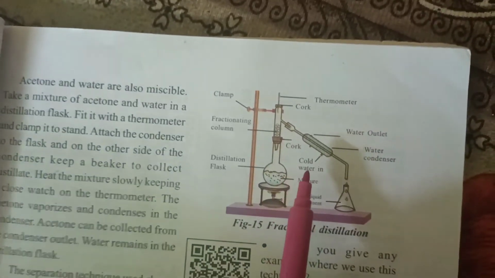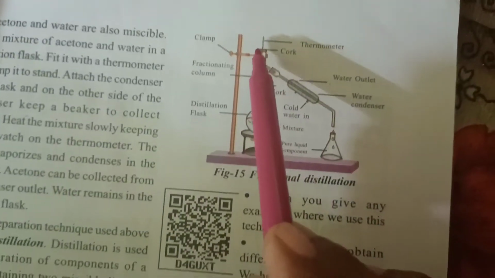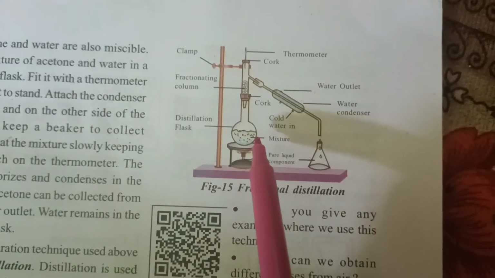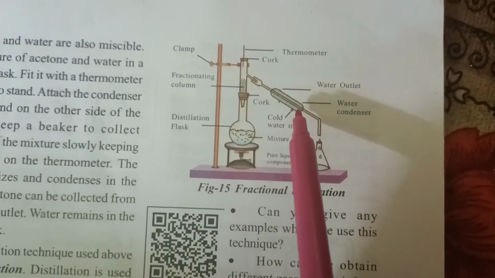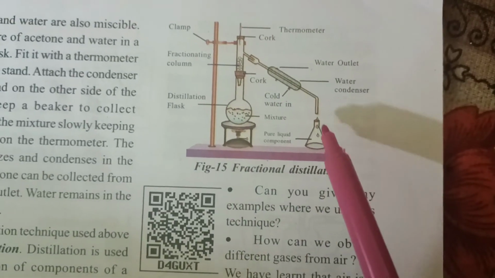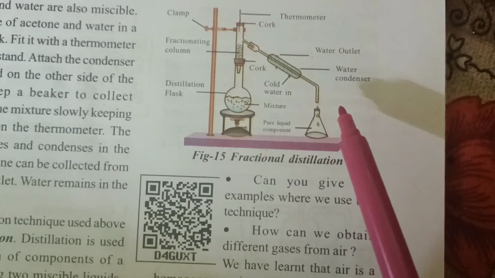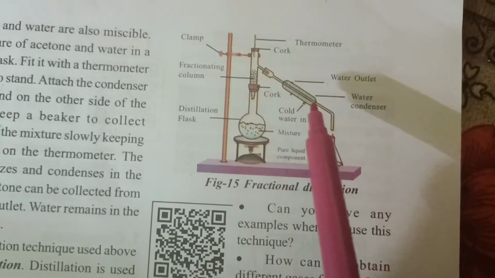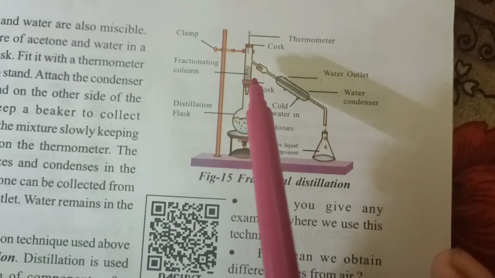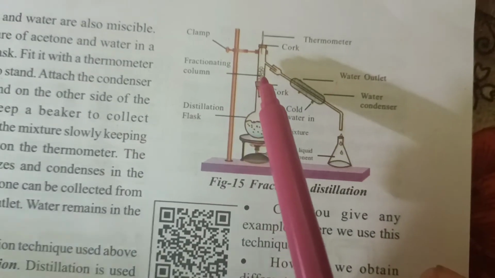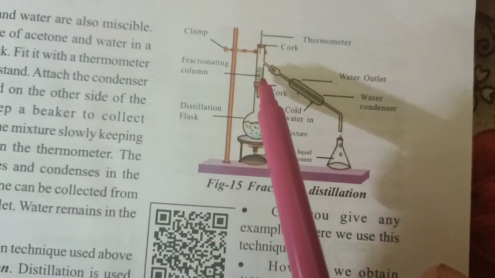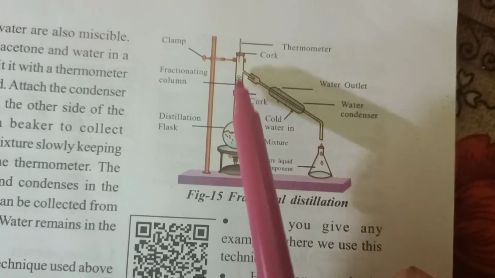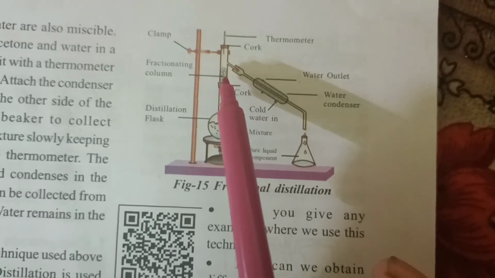So the only difference from distillation here is the fractionating column, and all the remaining parts are the same: the distillation flask and the stand, the water condenser, thermometer, cork, and at the end we keep one beaker. So these are all the same, but the extra part other than distillation is the fractionating column. In this fractionating column we can see some glass beads inside. This fractionating column contains some glass beads.